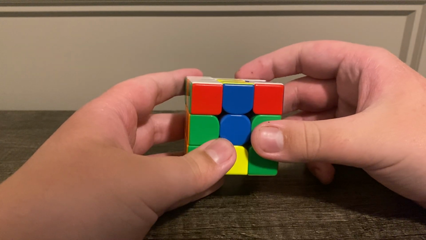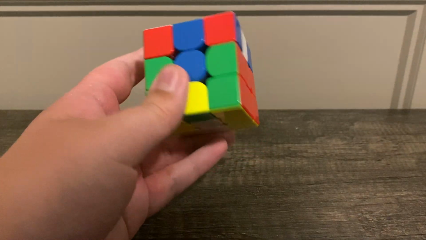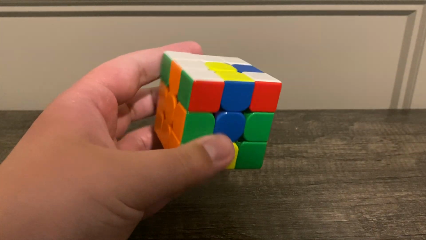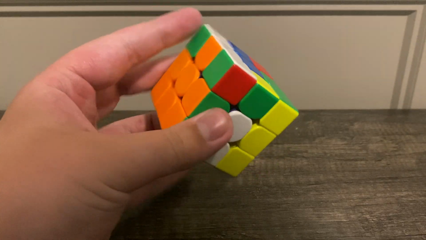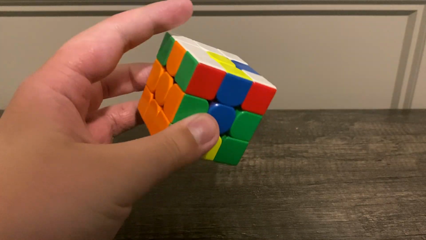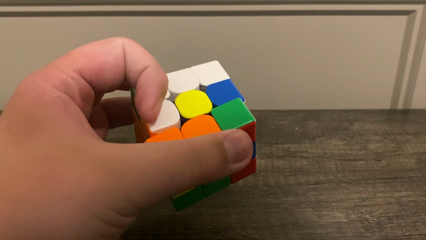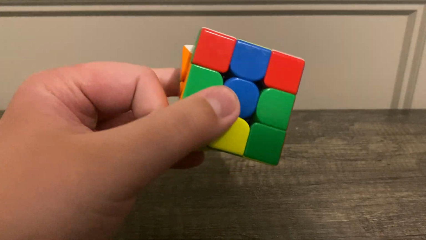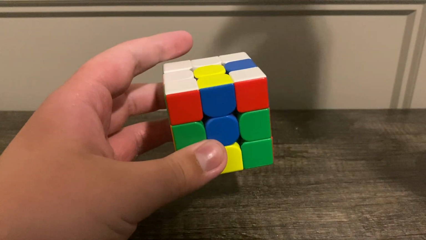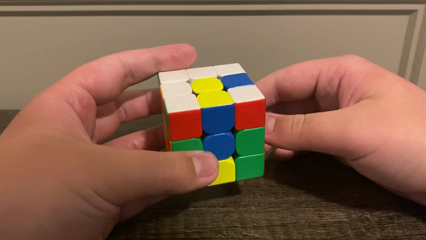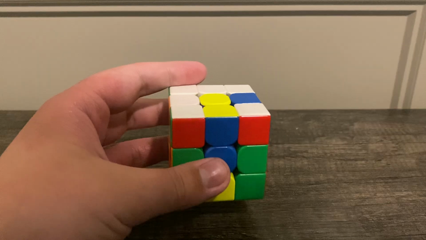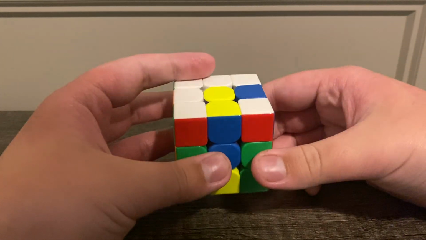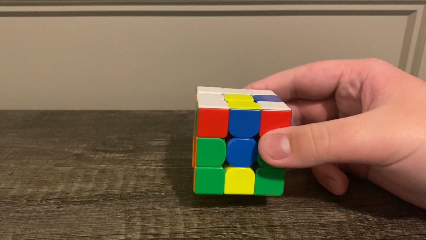I think the main point of CEOR is just to keep a constant flow with only using R and U moves and wide R, because you're kind of staying in one grip. F moves, you kind of have to change your grip a little bit. But yeah, I'd say if you're already very good with F moves, then maybe a different method would be better for you.